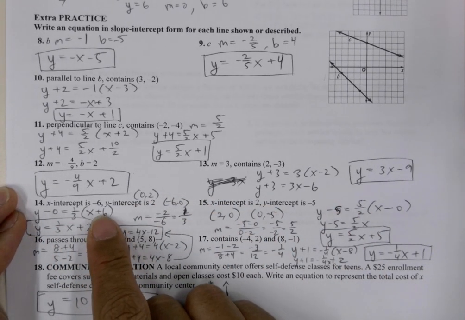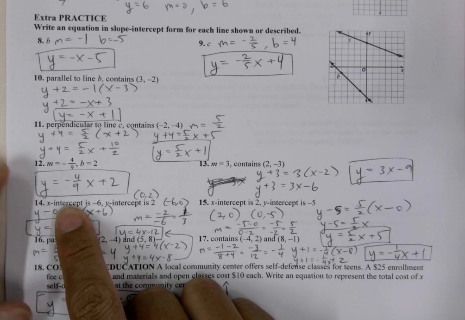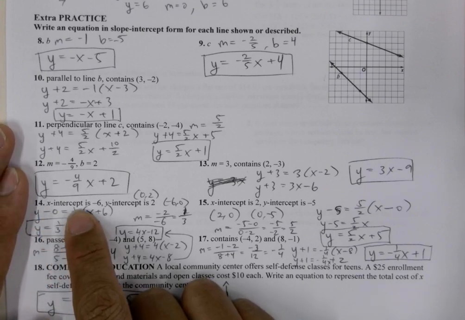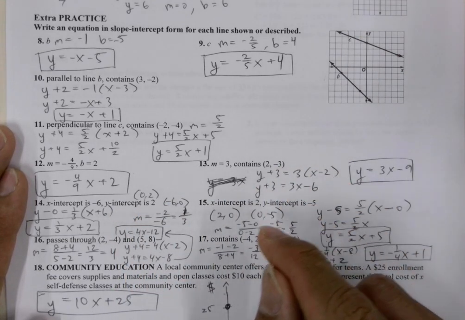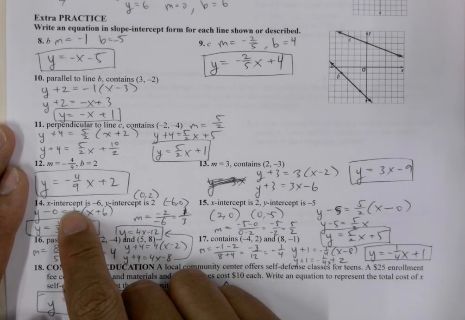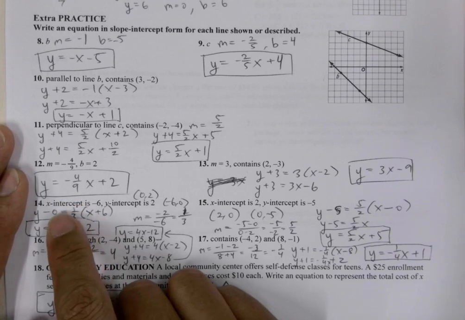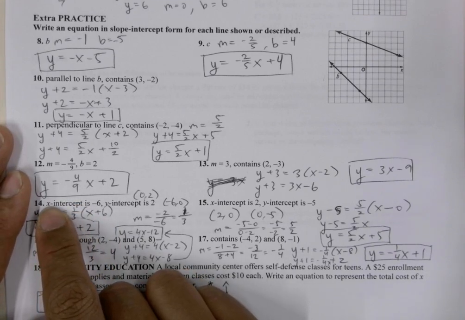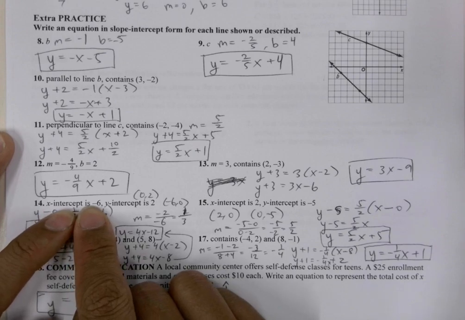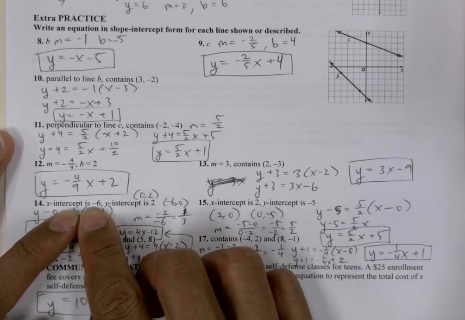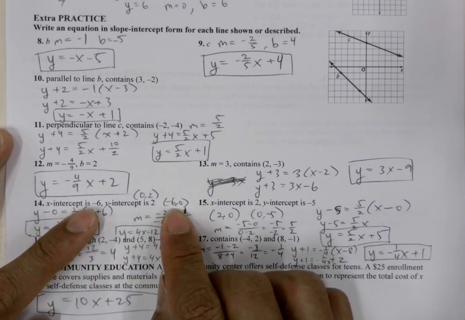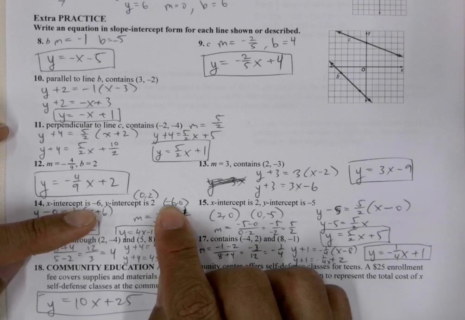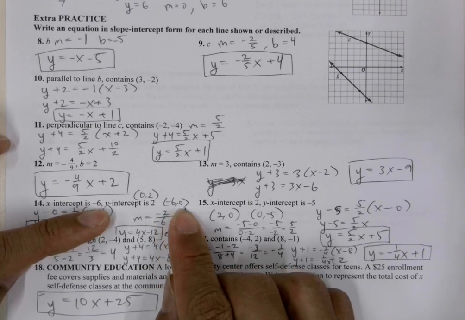So here it's a little bit difficult because this is a term that we haven't really talked about before. It's x-intercept. We know the y-intercept. The y-intercept is where the graph crosses the y-axis, right? But the x-intercept is where the graph crosses the x-axis. Right? So if they give us the x-intercept as negative 6, then that means the graph crosses the x-axis at negative 6. And that means that a point that the graph passes through is negative 6, comma 0.